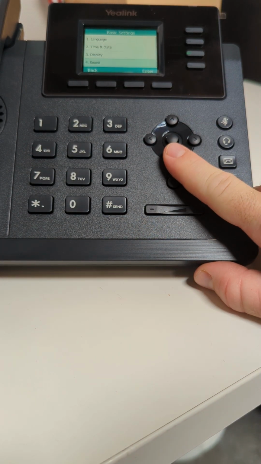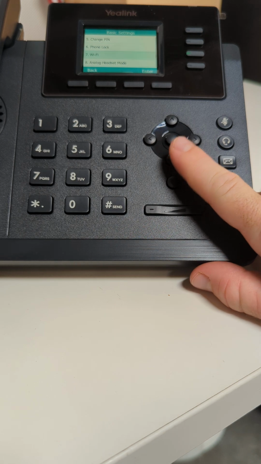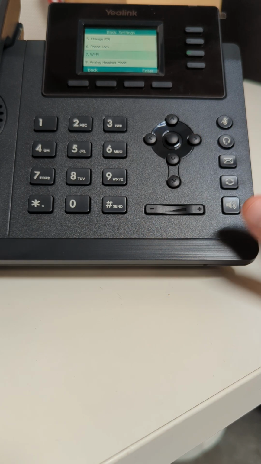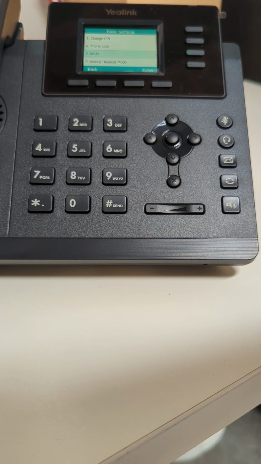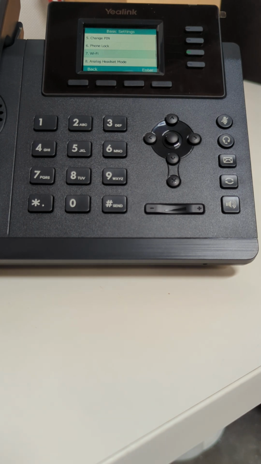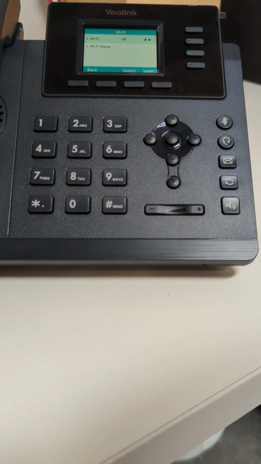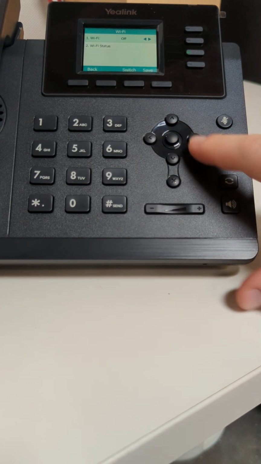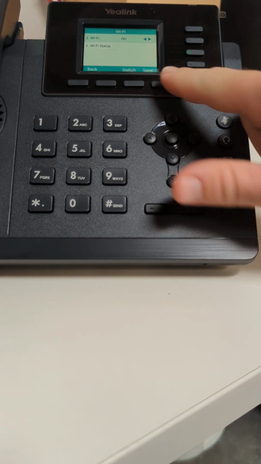Now we'll go over how to connect the phone to Wi-Fi, because if this phone happens to move, let's say, to a remote location where I only can have the phone on Wi-Fi, this process I do need to know how to do. So I'll go into the Wi-Fi settings. Wi-Fi is currently disabled. I can turn it on. Hit save.